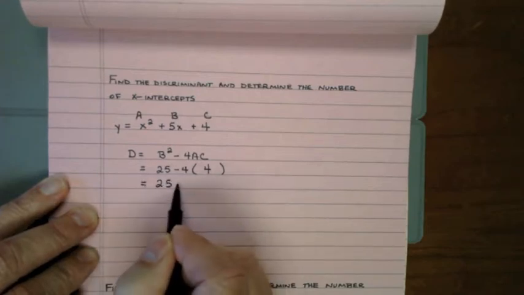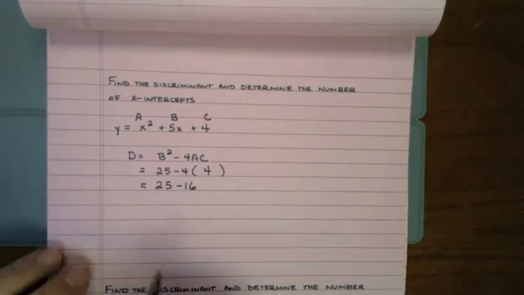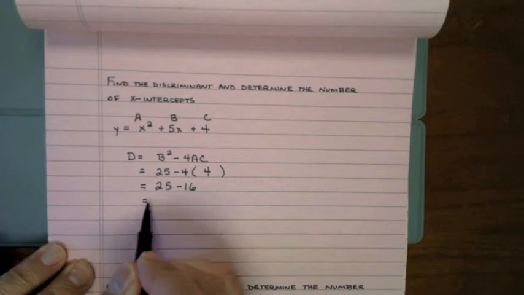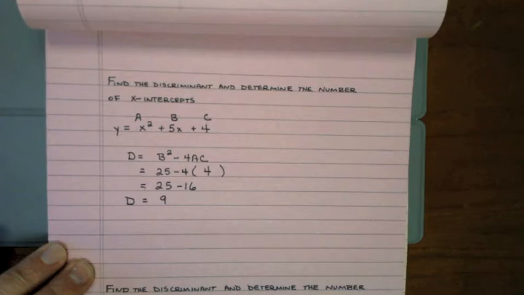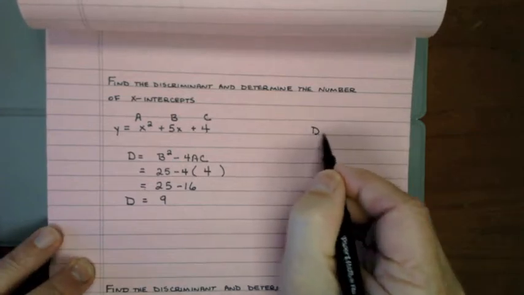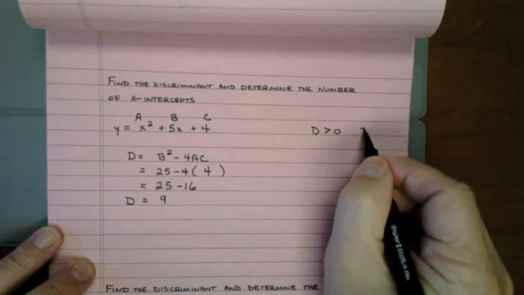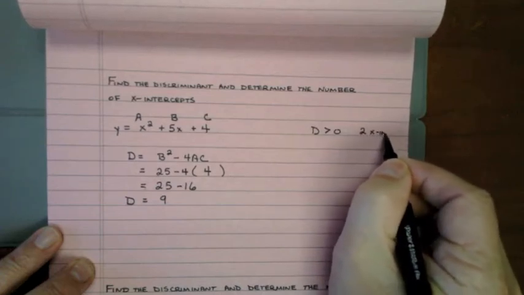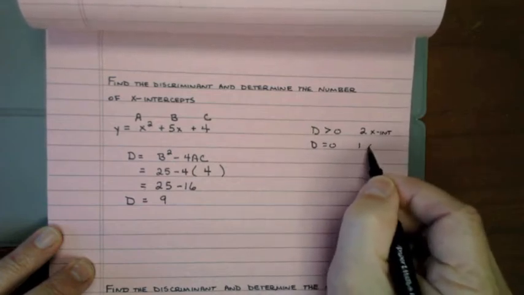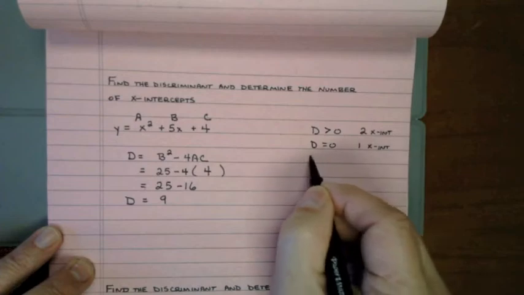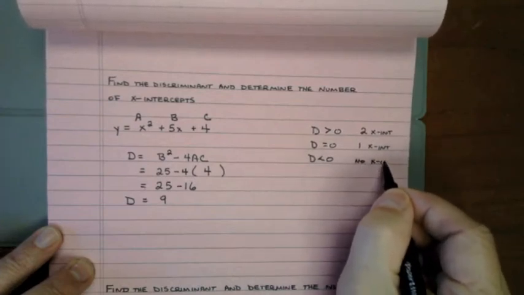Negative 4 times 4, negative 16. And 25 minus 16 is 9. My discriminant is equal to 9. If I remember, if my discriminant is greater than 0, there are two x-intercepts. If my discriminant is equal to 0, there's one x-intercept. And if my discriminant is less than 0, there are no x-intercepts.